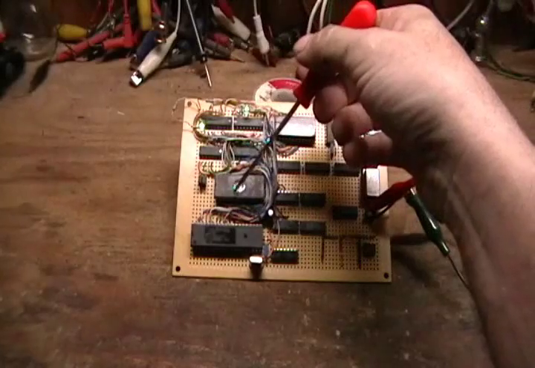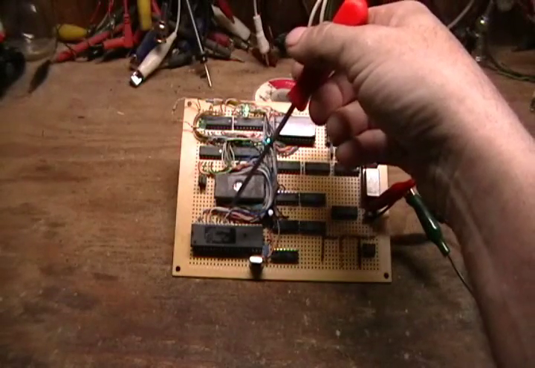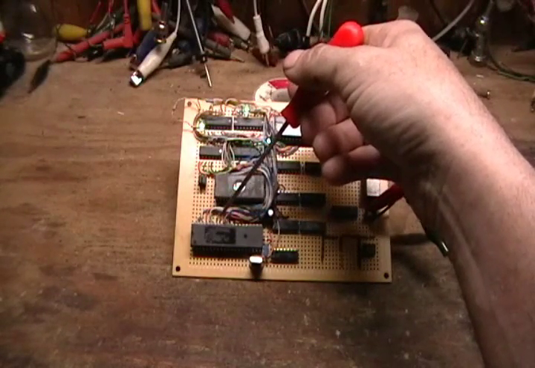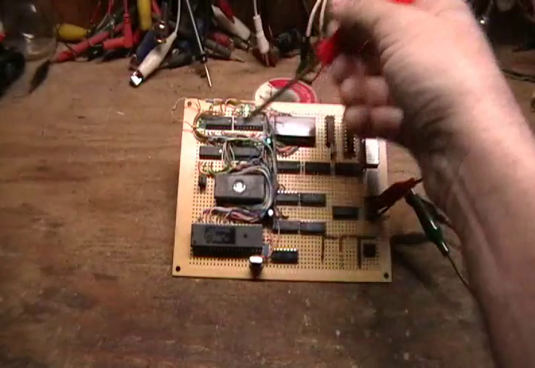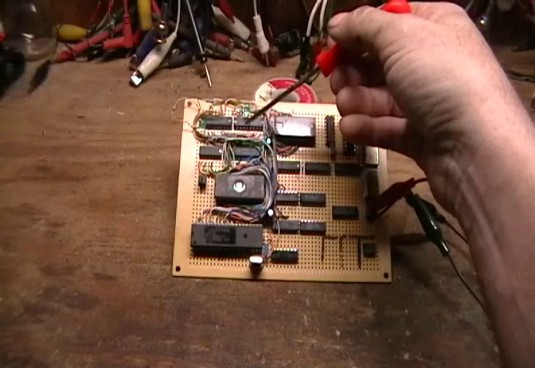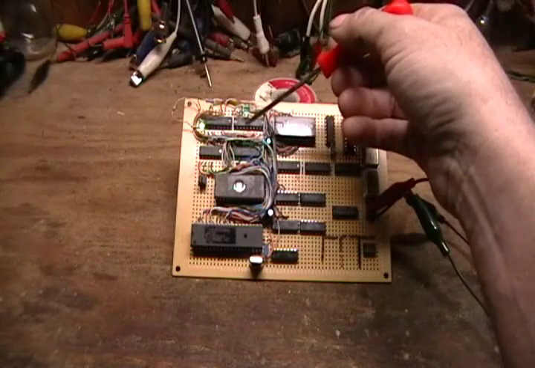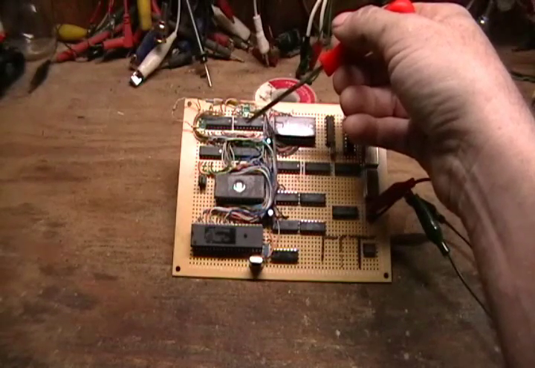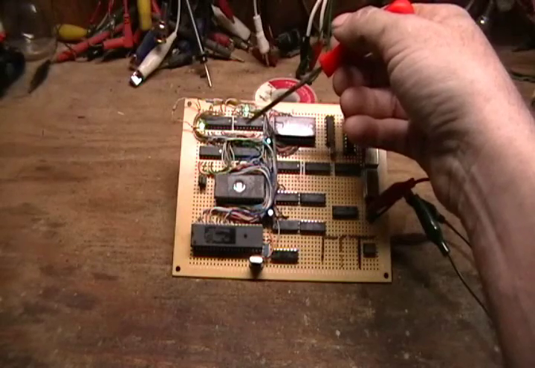And when I put in the original ROM that had the test program on it, it would corrupt register 0, which is the register that the address for this data bus data latch was on.